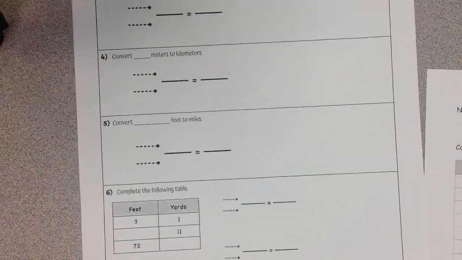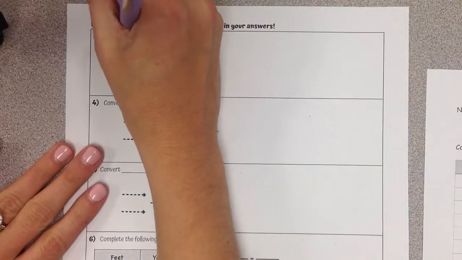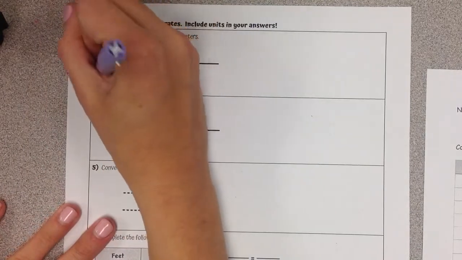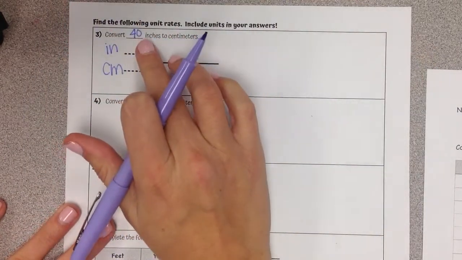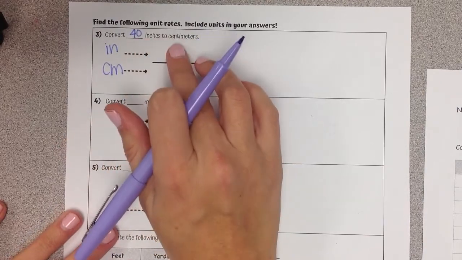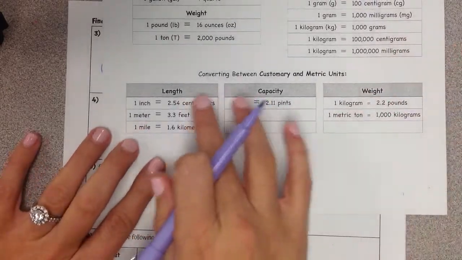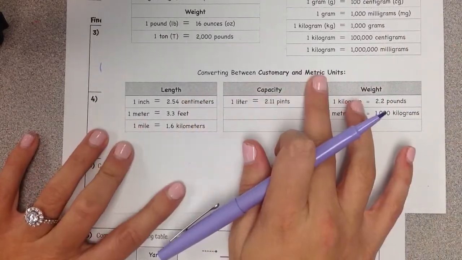All right, heading over to the back here. Number 3. We are going to convert 40 inches to centimeters. So the two units we are comparing are inches and centimeters. Inches is customary, centimeters, you see meters, that's the metric system. So on my conversion chart, I'm going to look on the bottom where we're converting between customary and metric.